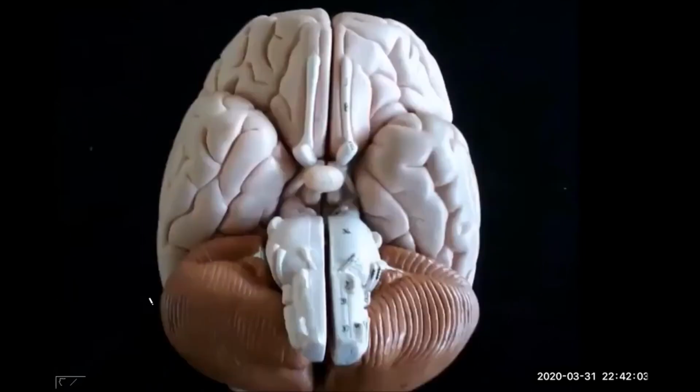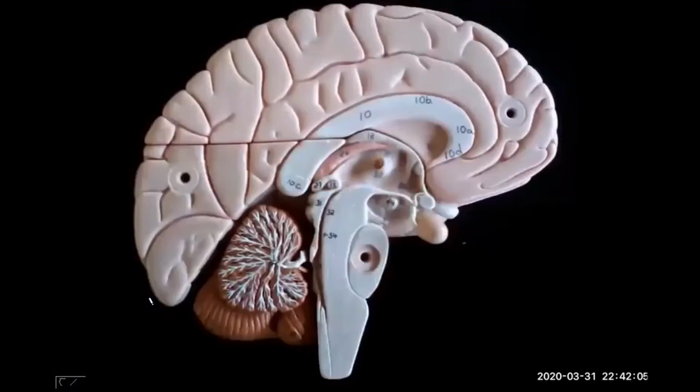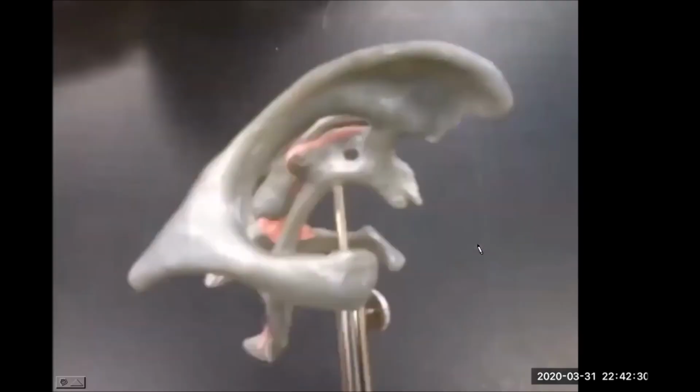We have to split the model in half, and the number 10 right here, all the number 10s, that's the corpus callosum. The septum pellucidum is the area right here. It's the septum pellucidum. The lateral ventricles, choroid plexus, interventricular foramen. Of course, we have to go back to this model for that detail.